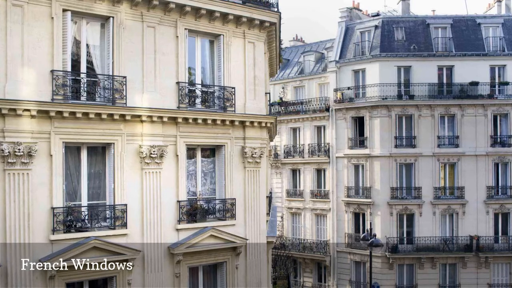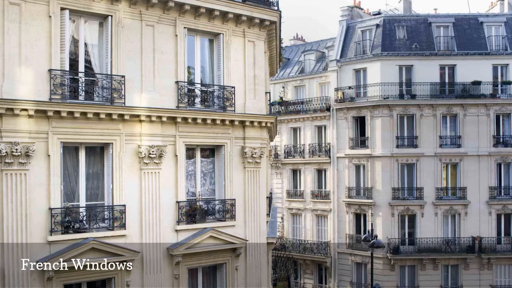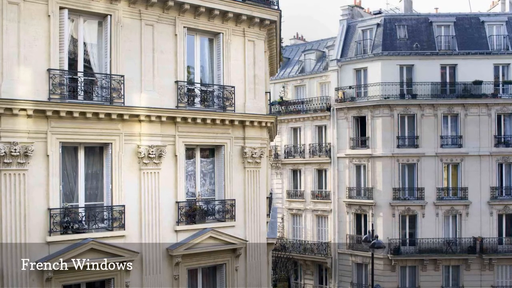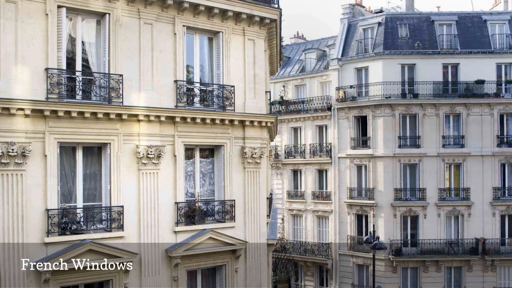French window doors might be used to separate a home office from the main living space, to connect a kitchen to a deck, or a living room to an outdoor patio. French windows and doors can be made out of wood, metal, or more frequently today, vinyl.